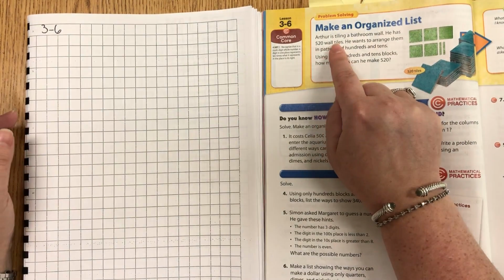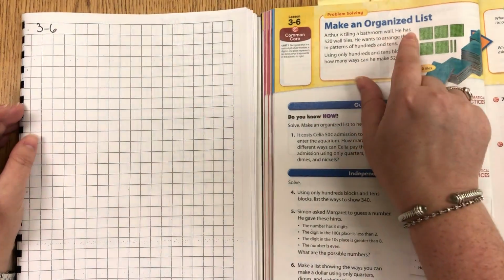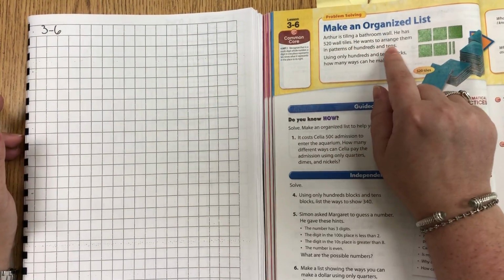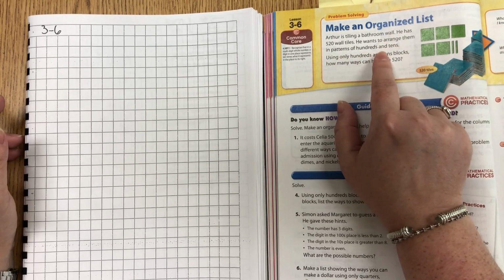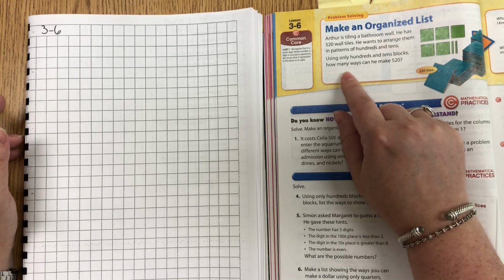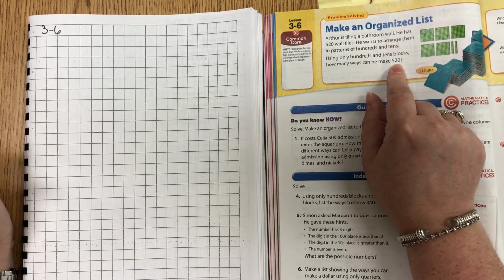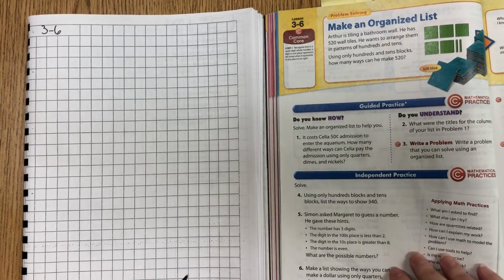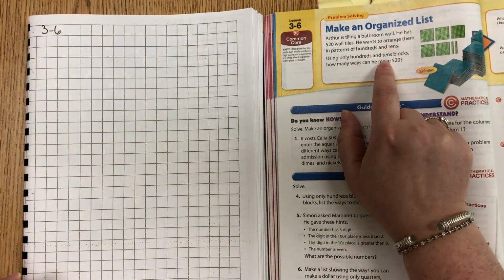It says, Arthur is tiling a bathroom wall. He has 520 wall tiles. He wants to arrange them in patterns of hundreds and tens. Using only hundreds and tens blocks, how many ways can he make 520? So here's how we do this. Using only hundreds and tens blocks.